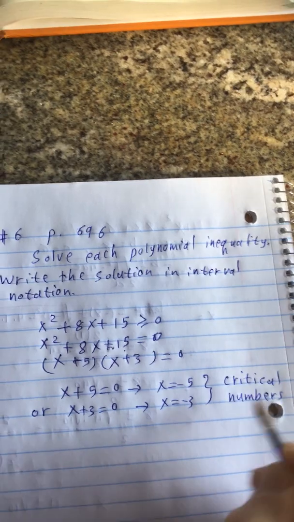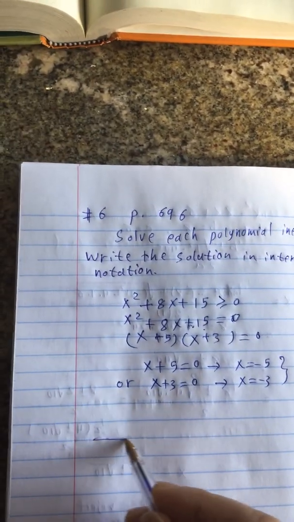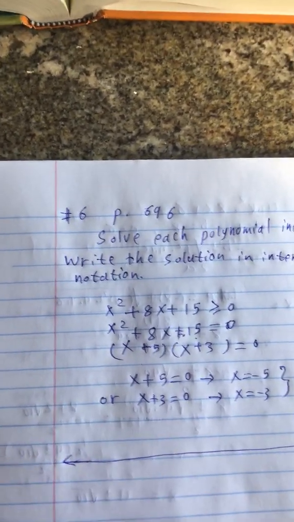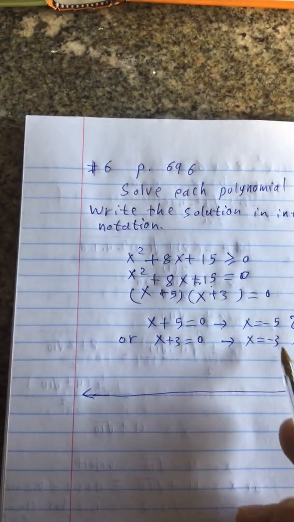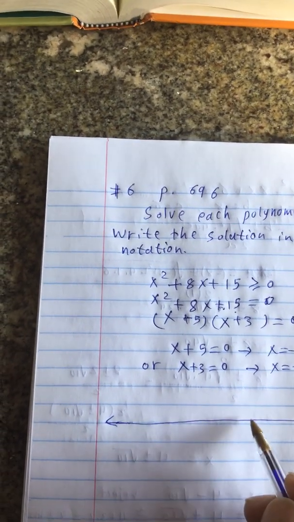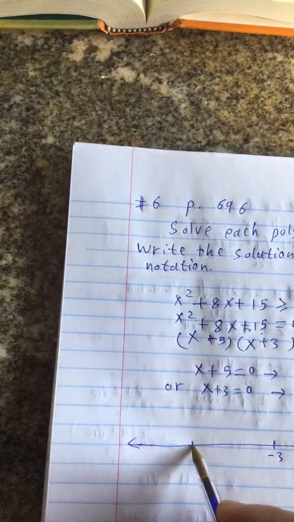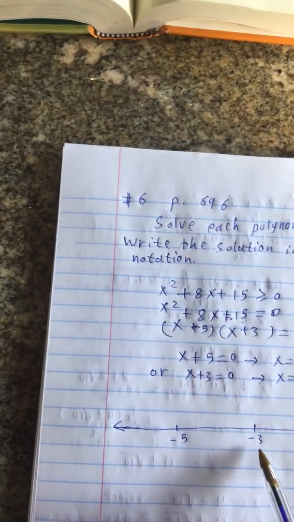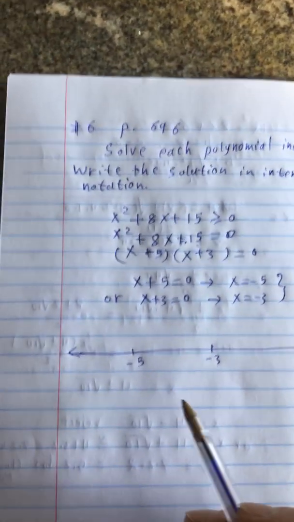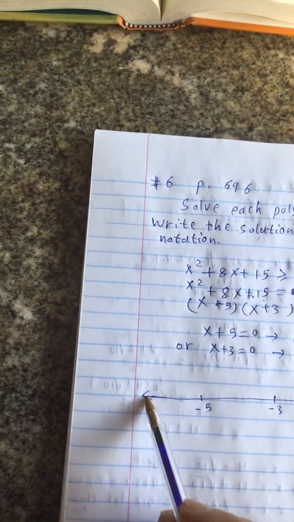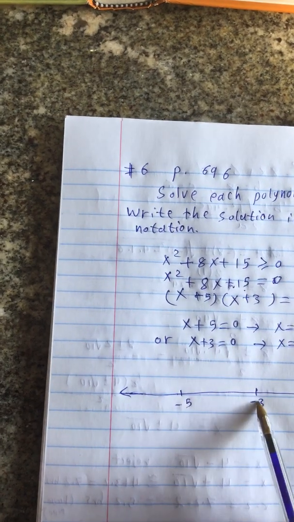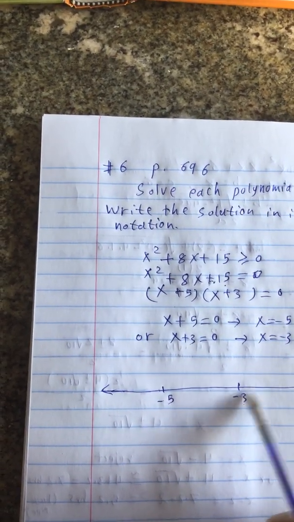Graph these 2 numbers on the number line. The graph of these 2 points divides the number line into 3 intervals. Suppose this is negative 3, this is negative 5. Here we graph negative 3 to the right of negative 5 because negative 3 is greater than negative 5. So now we have 3 intervals. The first interval is from minus infinity to negative 5. The second one is from negative 5 to negative 3. The third is from negative 3 to infinity.